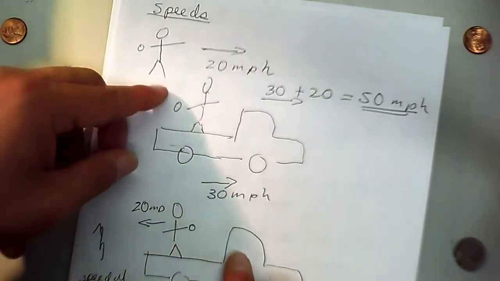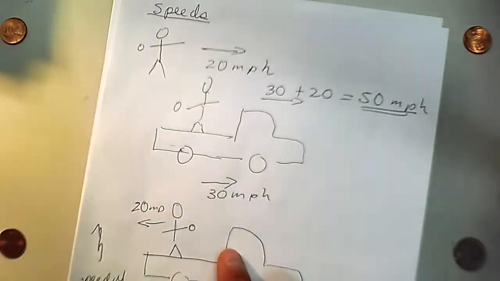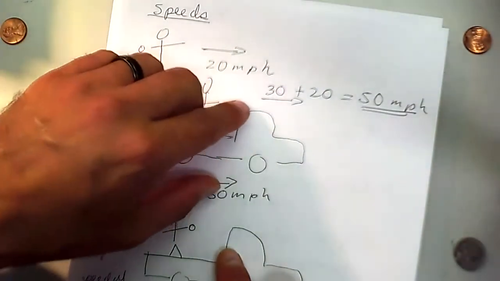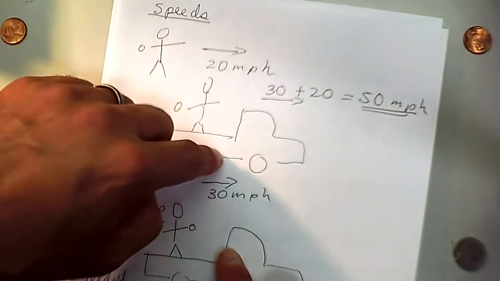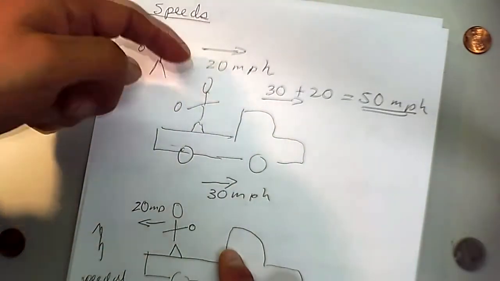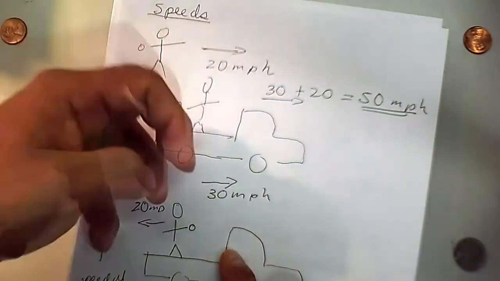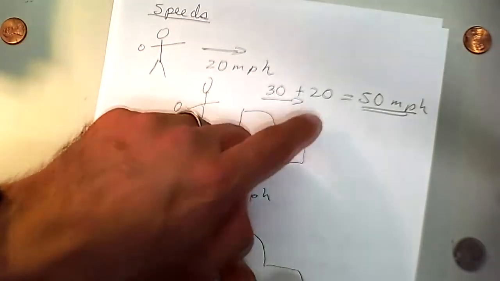If on top of that we throw an object forward, then the object is going to move at the velocity of the truck plus the velocity at which a person can throw the object. So we add the velocities.